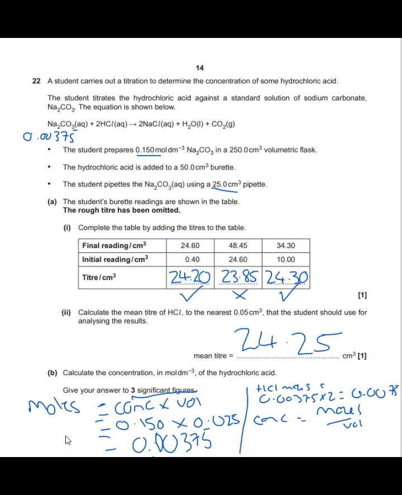The moles we just worked out is 0.0075 over, remember, the 24.25 has got to be in decimetres cubed, so we divide this value by 1,000, which gives 0.02425.